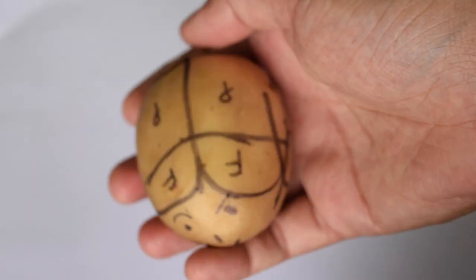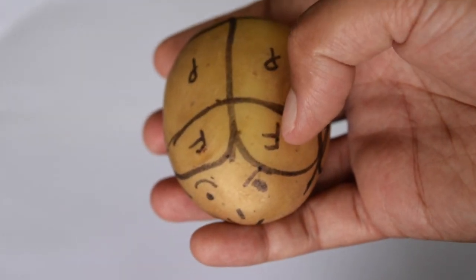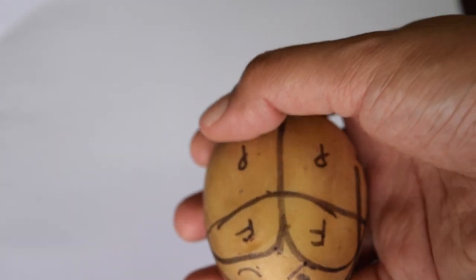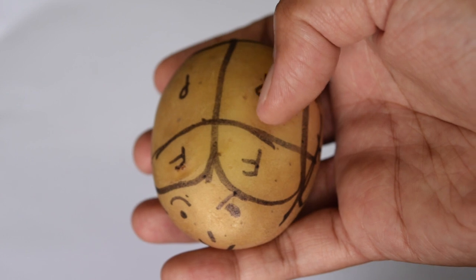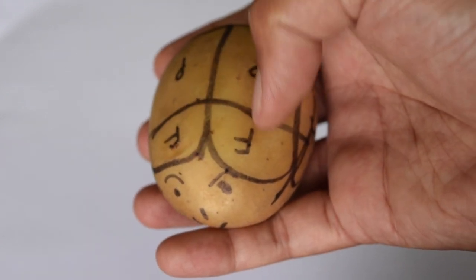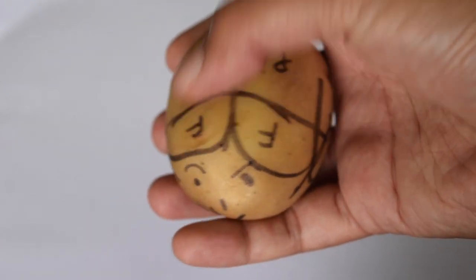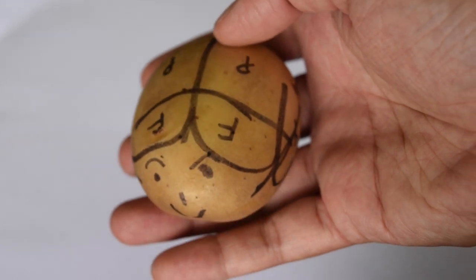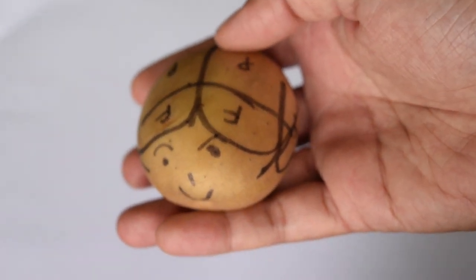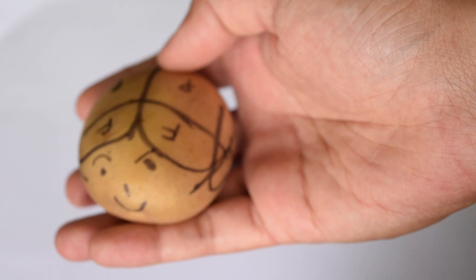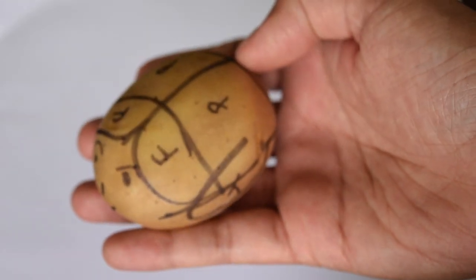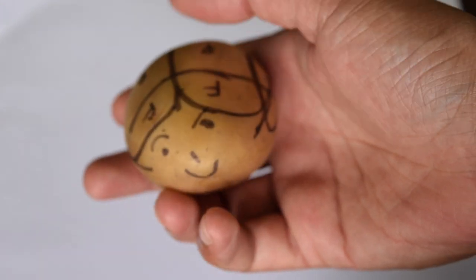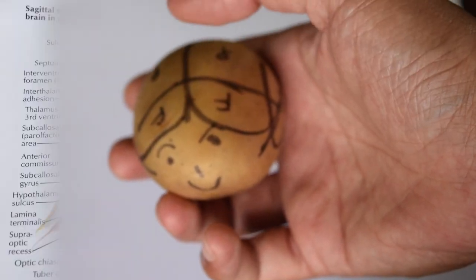Now, how is this communicating? One part of the brain, how is it giving information to the other part of the brain? There are a lot of connections, wires inside the brain connecting one part to the other. They are called white fibers of the brain. One of the most important white fibers of the brain that we have to remember is the corpus callosum. The corpus callosum connects the two hemispheres together.